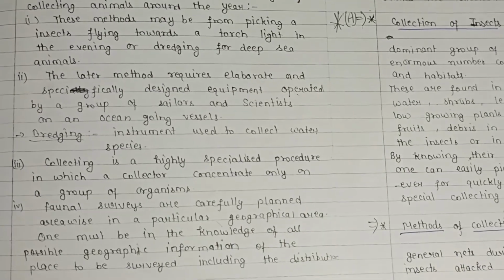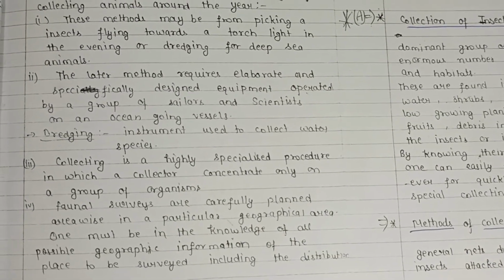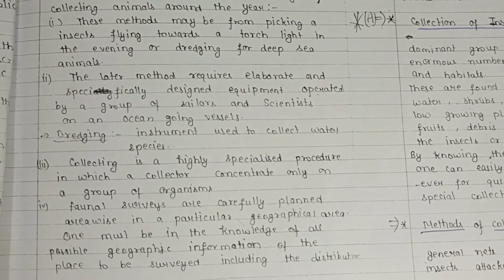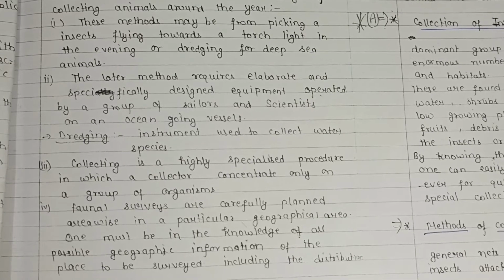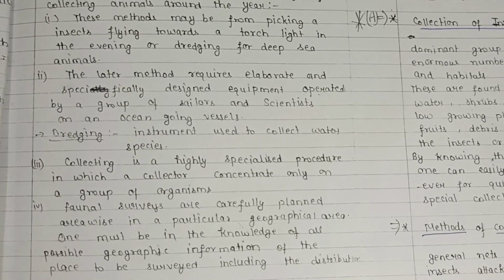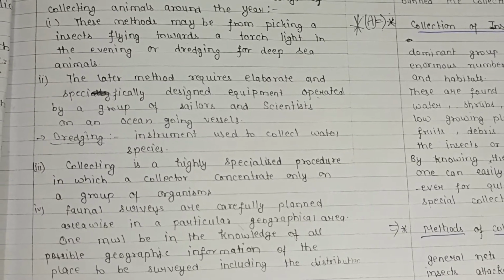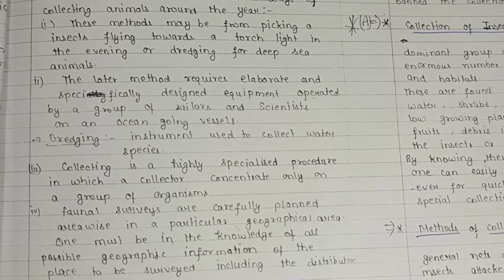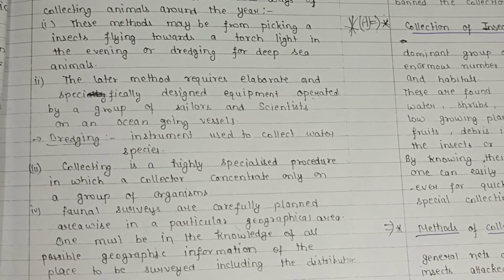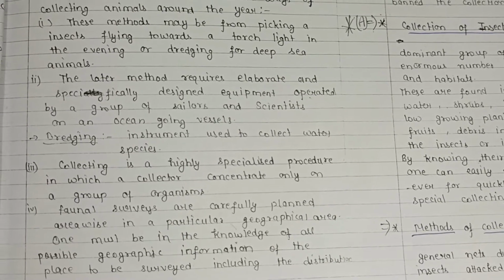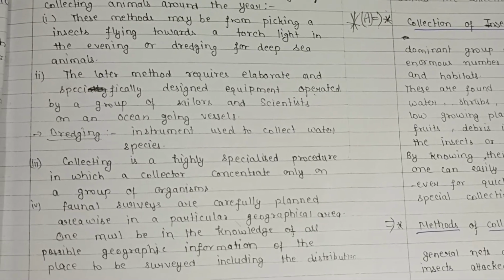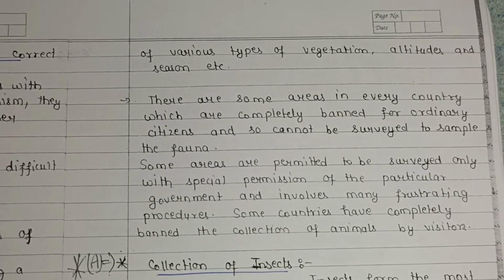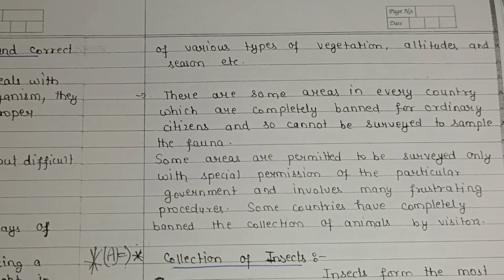Then faunal surveys are carefully planned area-wise in a particular geographical area. One must have knowledge of all the possible geographical information of the place to be surveyed. That is, a collector should know all the possible geographical features whenever he has to do that task, whether hilly areas are there, presence of a water source, and other features, including the distribution of various types of vegetation, altitudes, and the season, etc.